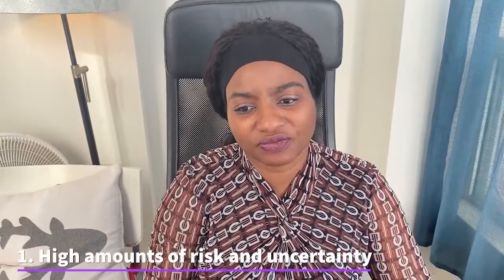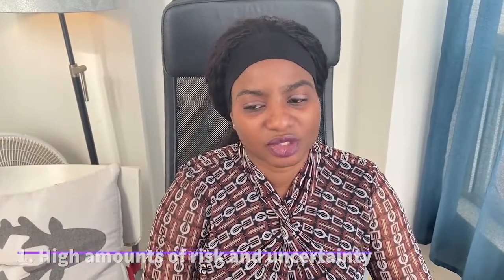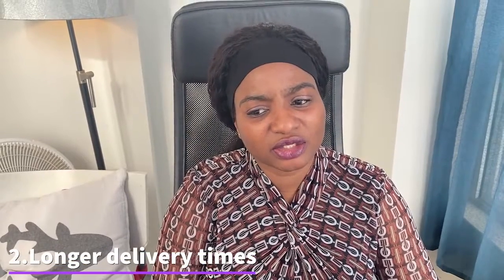Disadvantages of waterfall. 1. High amount of risk and uncertainty, because the development will not be seen fully until the end of the implementation phase. Waterfall contains a high amount of risk and uncertainty. 2. A long delivery time. It takes so much time to implement, and you do not see a product begin production until late in the life cycle.